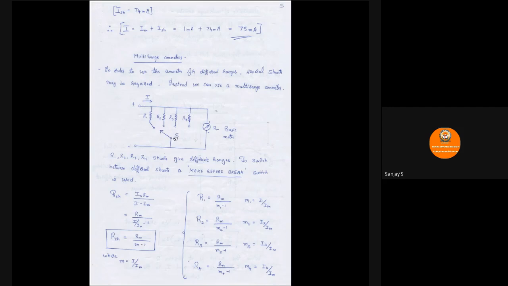For the required range, we'll be connecting it to R1, R2, R3, R4. For one particular range, I'll connect it to R4. For higher range, I may connect it to R3, R2, R1, and so on. Coming to the design, same formula: R shunt is equal to Im Rm by I minus Im. If you simplify this mathematically, you can divide the numerator and denominator by Im, so that you have Rm divided by I by Im minus 1. If you call I by Im as small m, you have Rm by m minus 1.